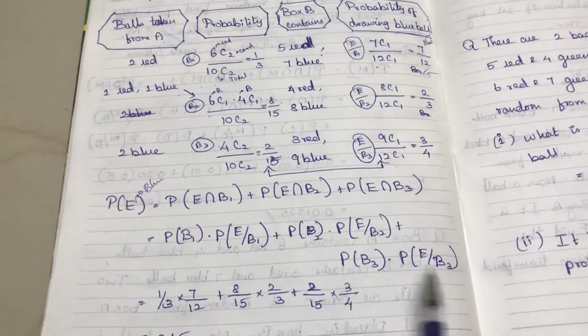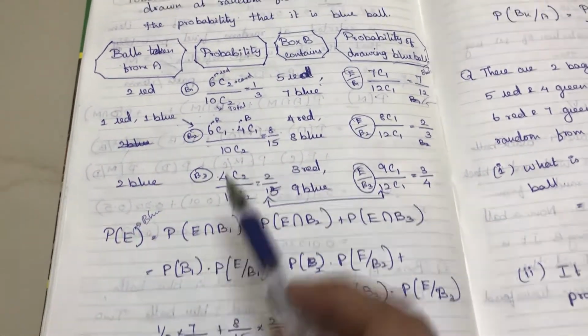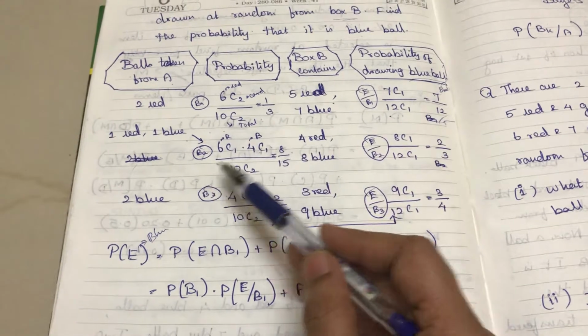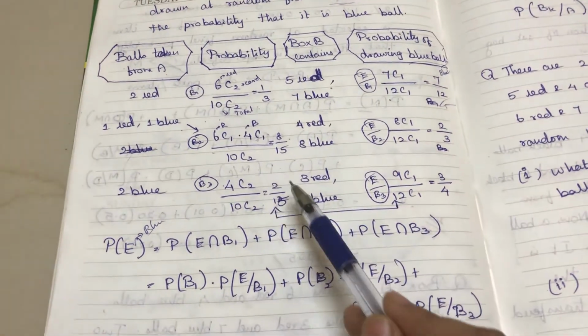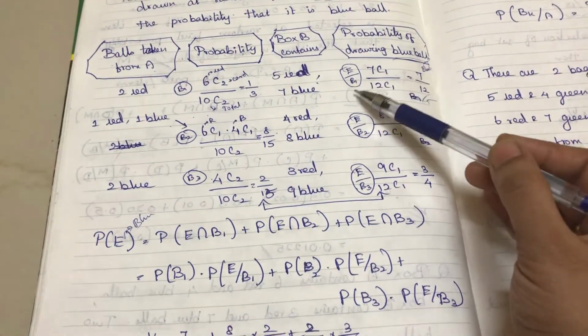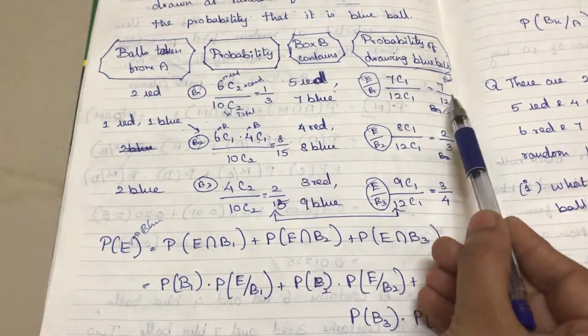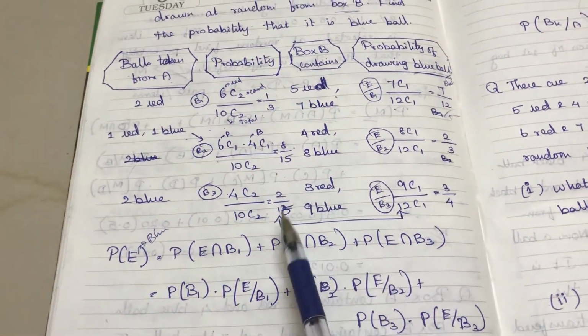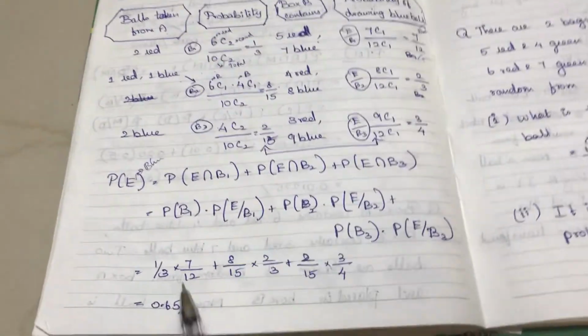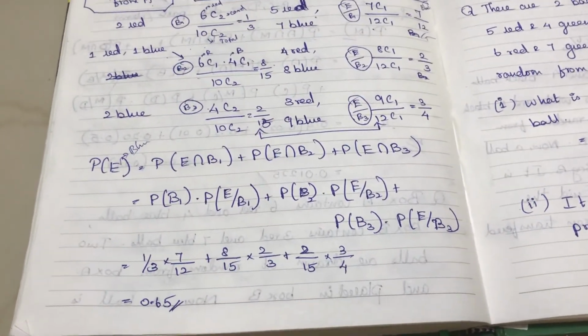So just write the formulas here. P of B1 is this value. P of B2, P of B3 is this value. Again, P of E by B1 is this value. Just multiply these two things, these two things plus, these two things plus. Again, plus. So we will get the answer as 0.65.